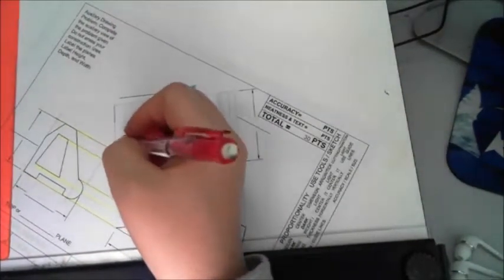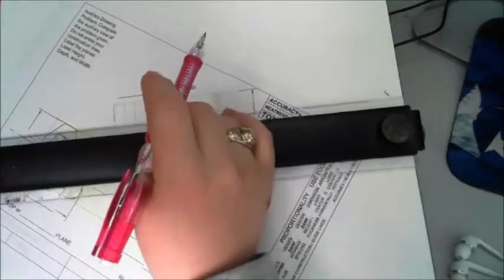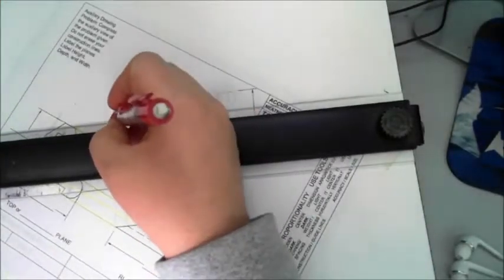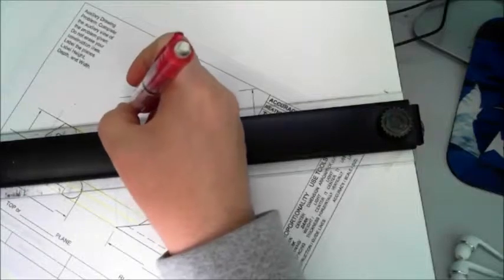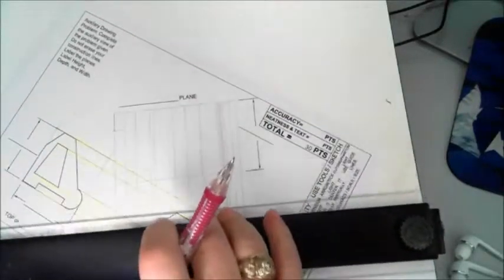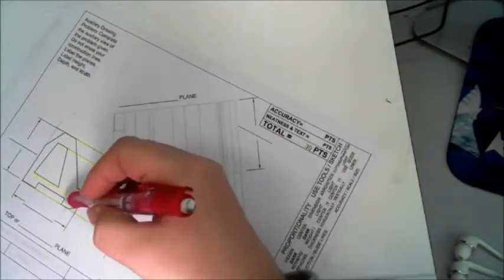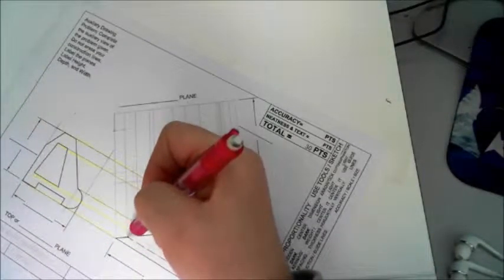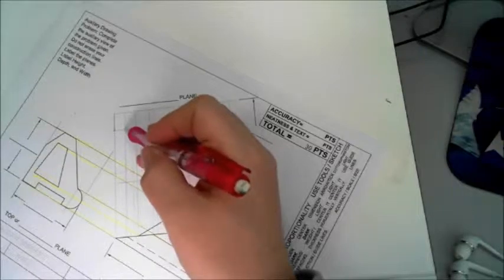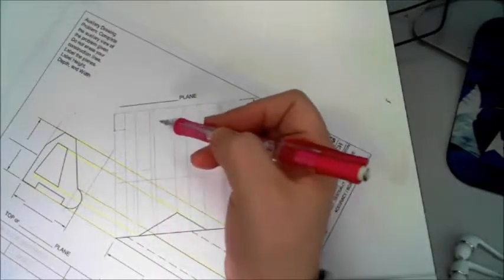Now we know it comes in, correct? So it does a little cut in. How do I know where it ends? Follow that little cutout piece here over, follow that back, and that's how you find those points.